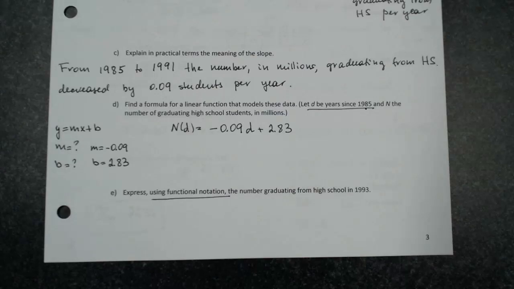What is the name of the function in this problem? N. So it will be N of.